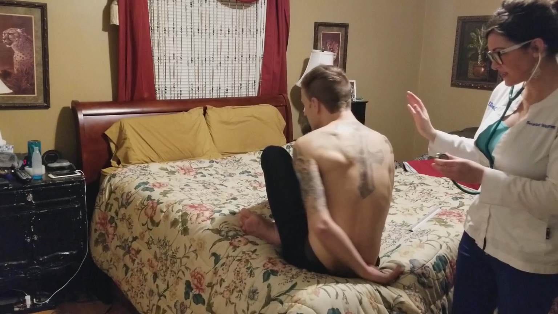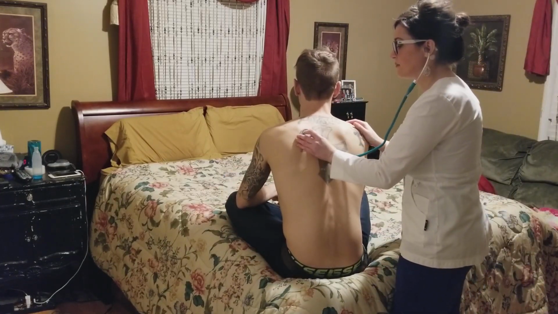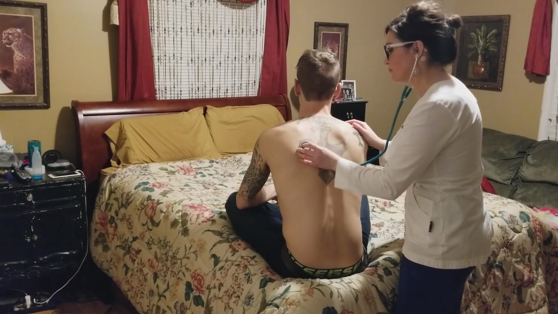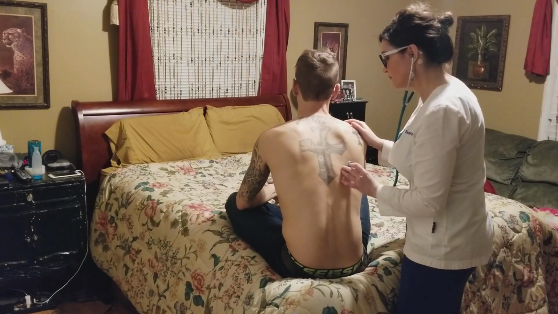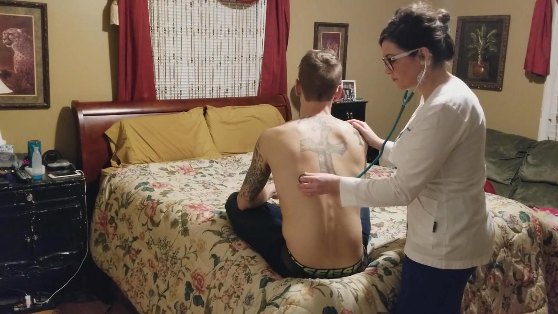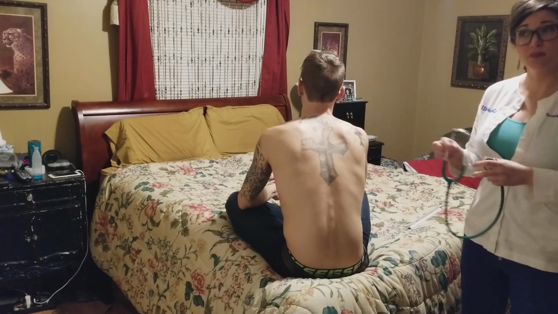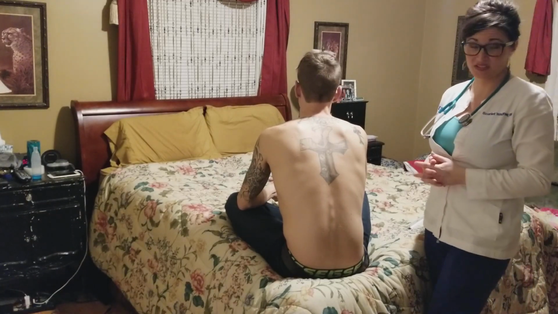I'm going to assess this in his posterior chest. 99 when you feel my stethoscope touch. 99. Perfect. So again, the 99 was muffled, and the bronchophony would be negative in this case. And again, that's a normal and expected finding.